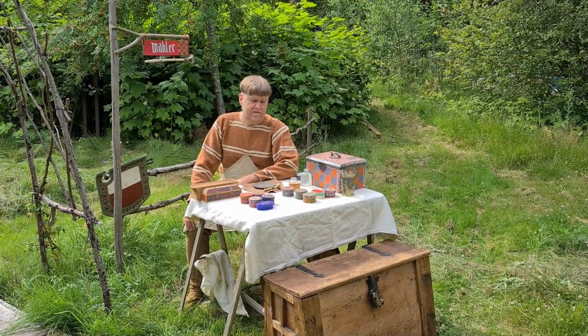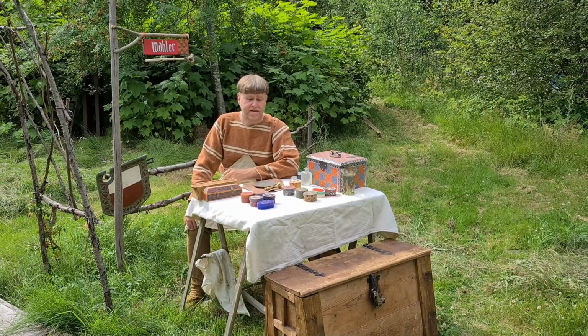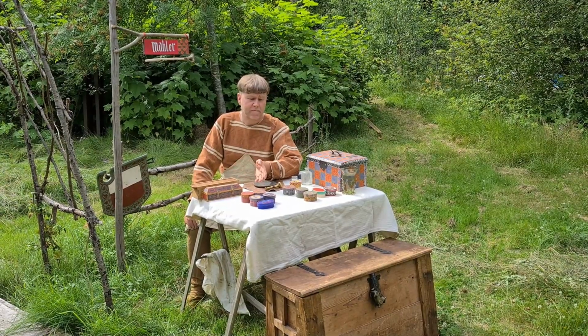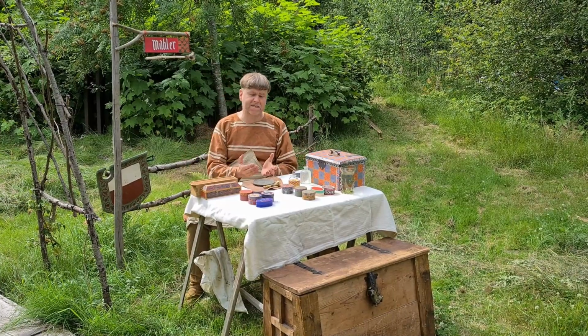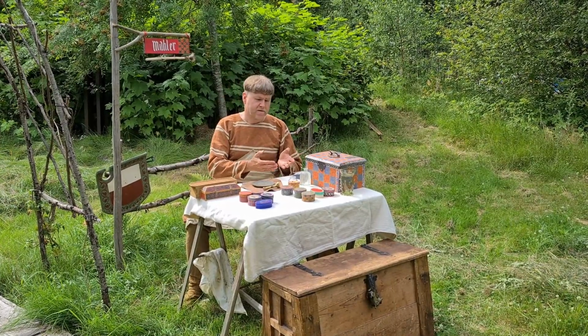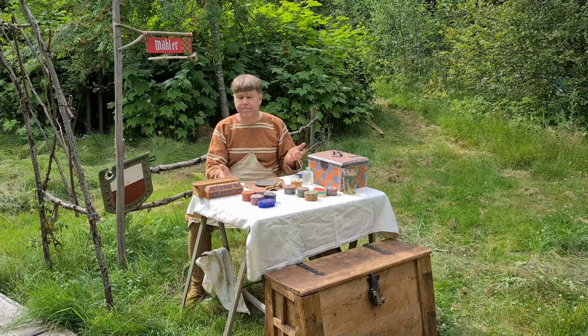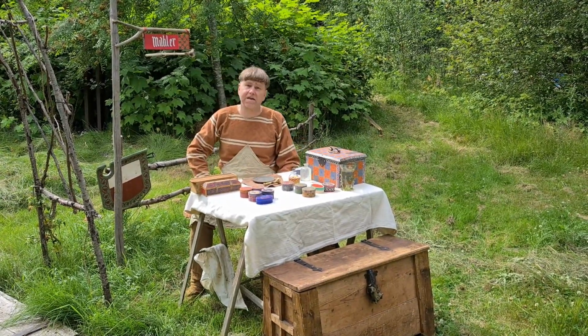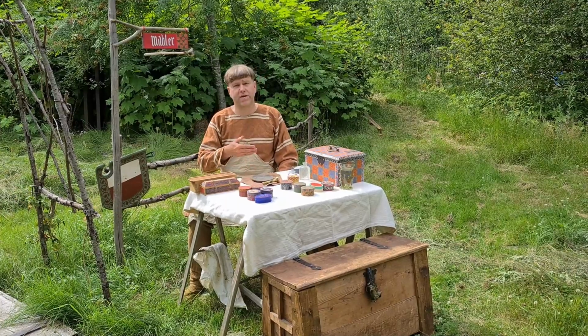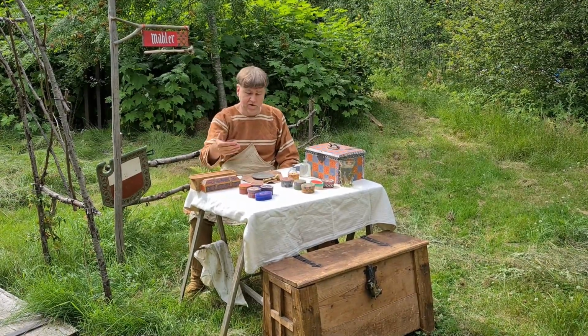Paint, as always, consists of two things. It is the pigments, and then we will have the medium that binds the pigment to whatever you are painting. We will start to talk about the pigments and what were common pigments during that age. Come closer.